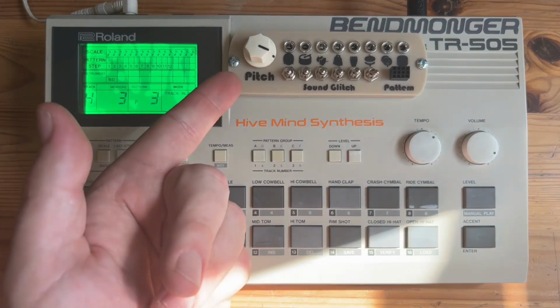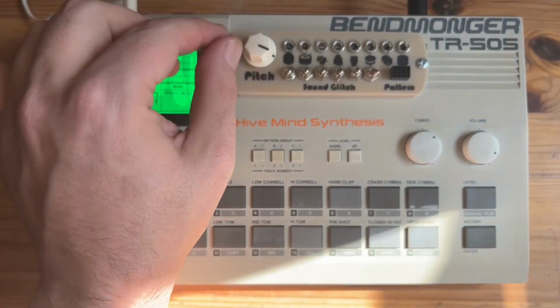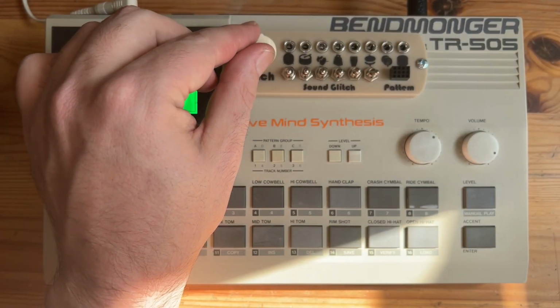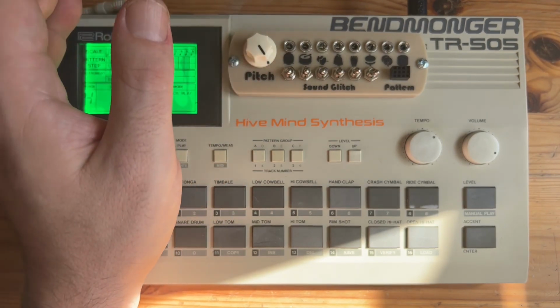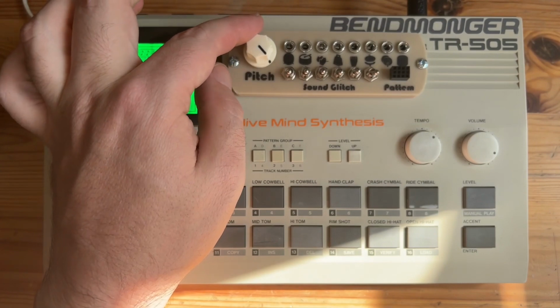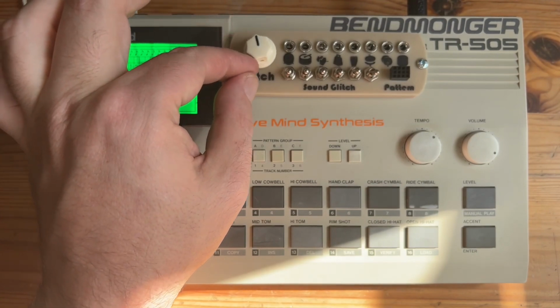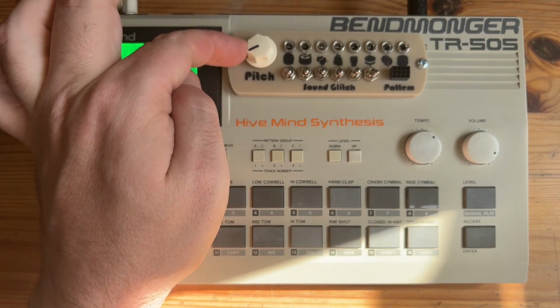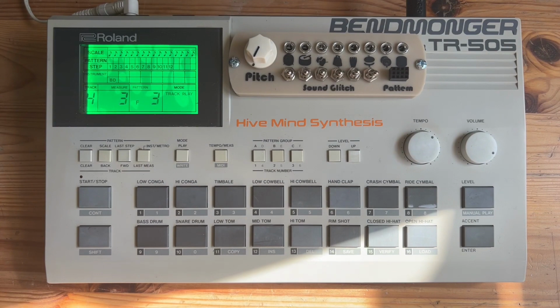To its left, we have the global pitch and sample rate knob. You can still get the original sounds out of it like you're hearing now. You can pitch it all the way up to a short click, or all the way down to super low bit rate, almost broken Atari sounds.